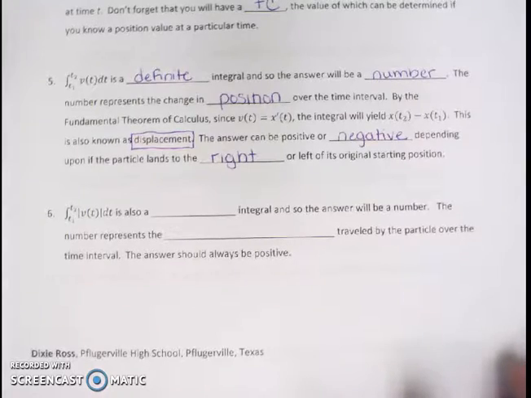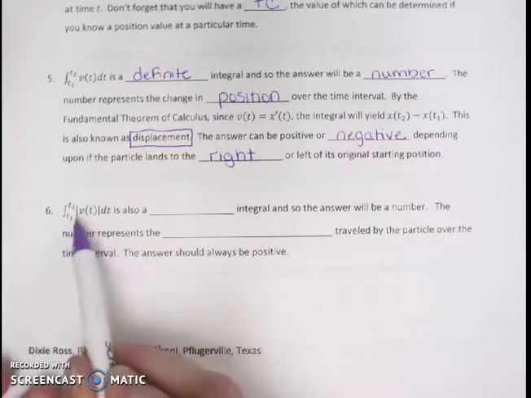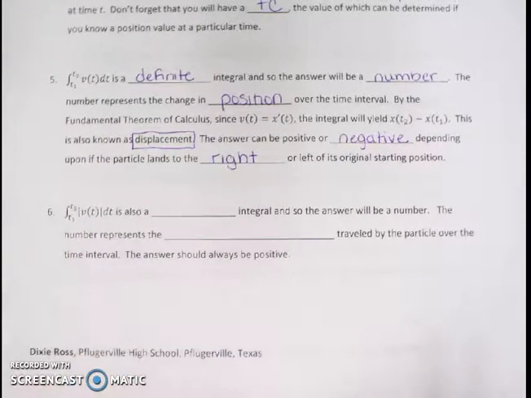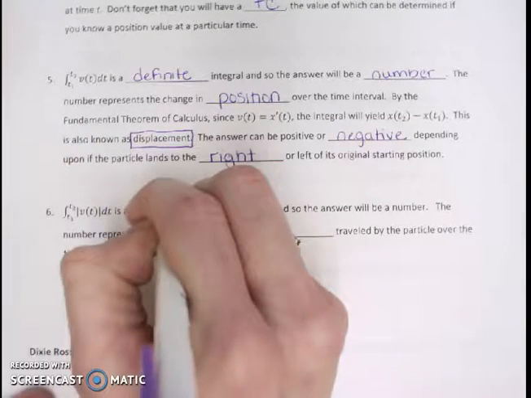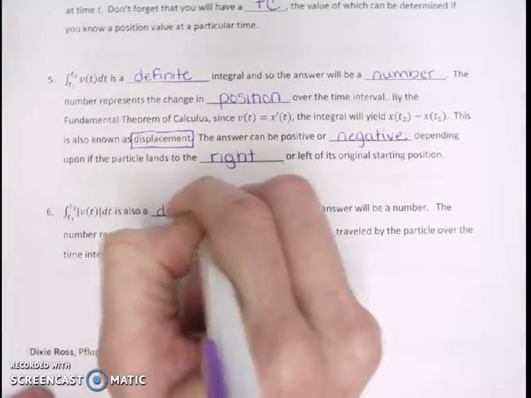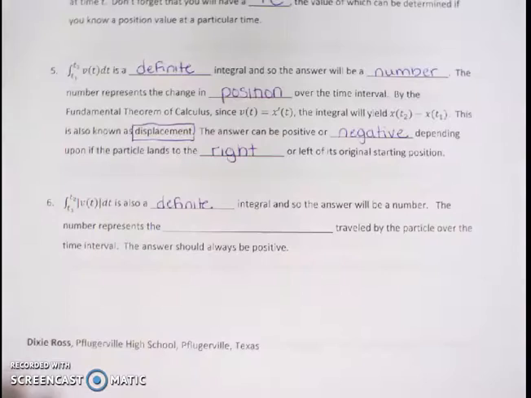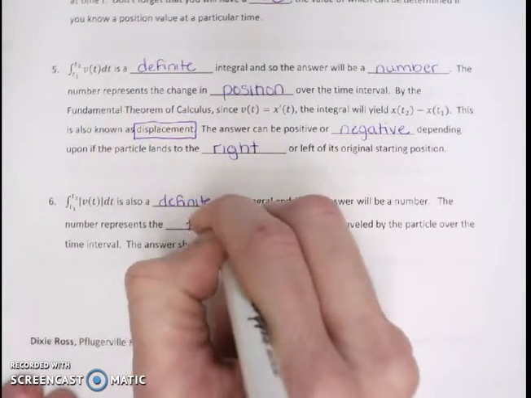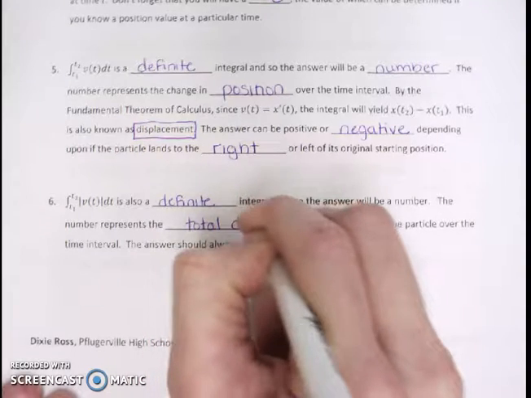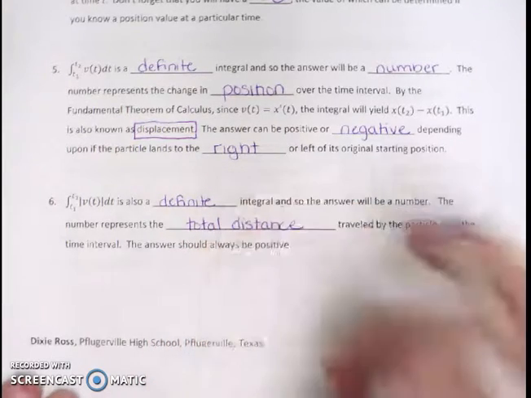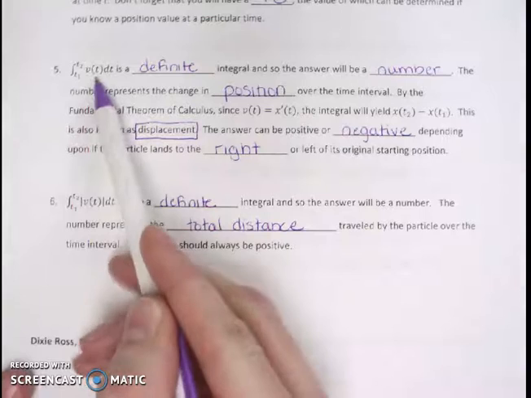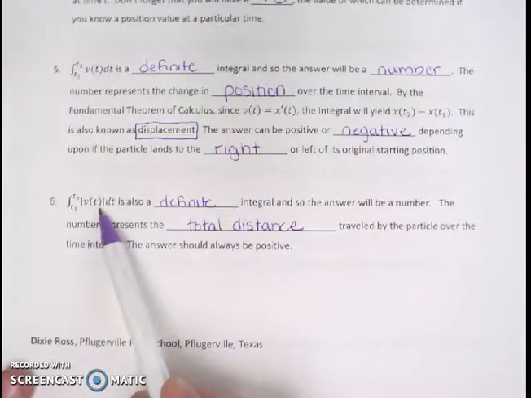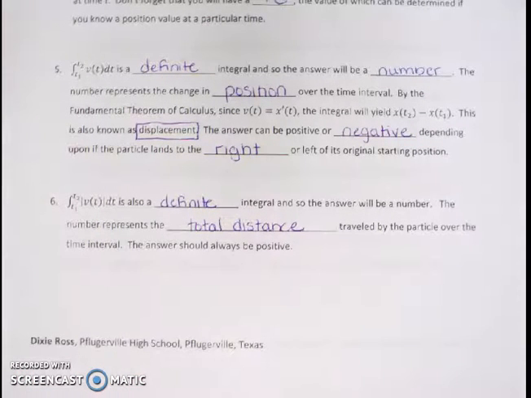Okay? And so then if we add absolute value bars in around the velocity, we're basically doing the integral of speed. This is still a definite integral. And so the answer will be a number. And the number represents the total distance traveled. So the integral of regular velocity gives us change in position. The integral of absolute value velocity gives us total distance. And this answer should always be positive. You cannot travel a negative distance.